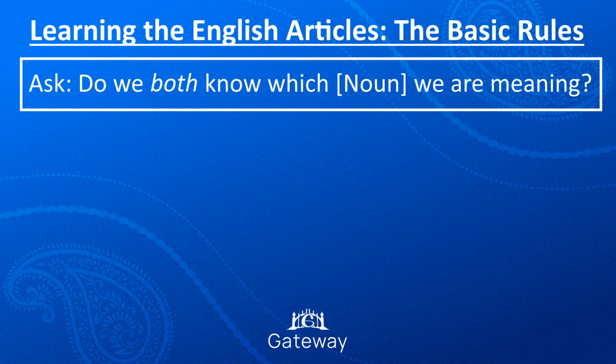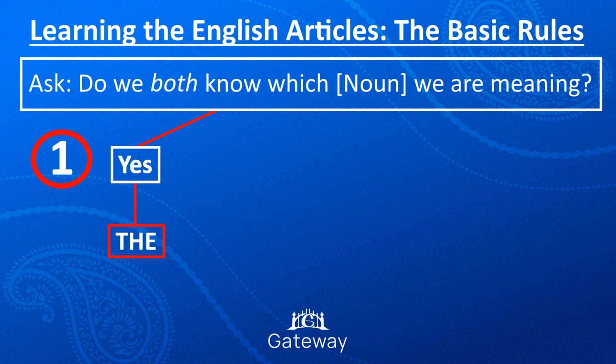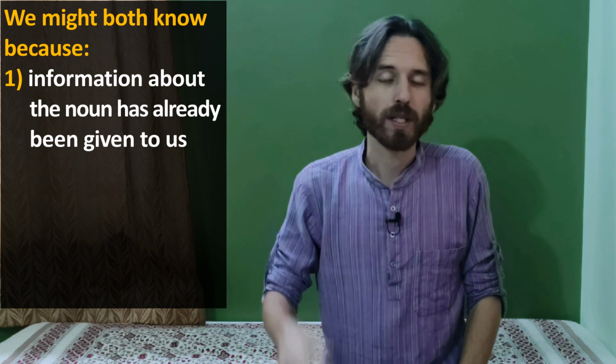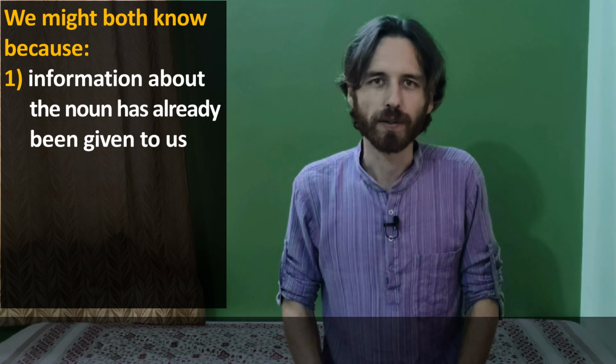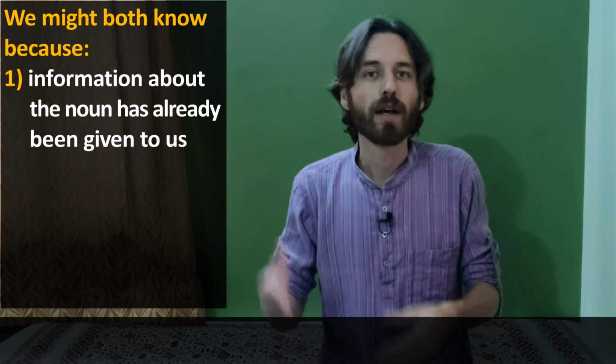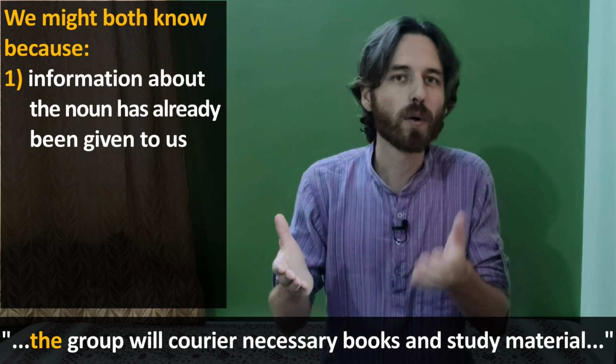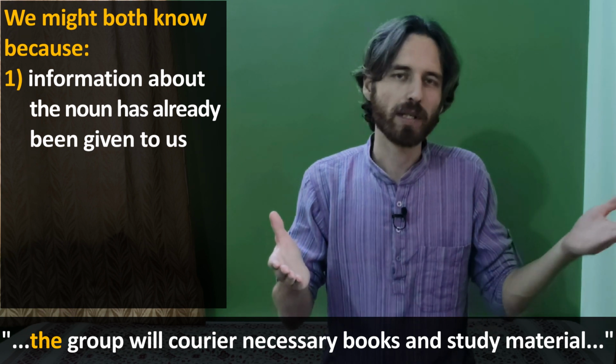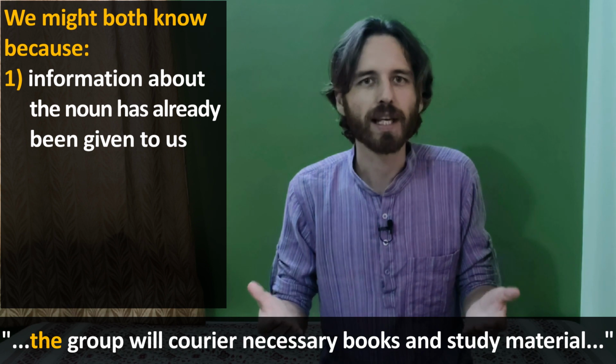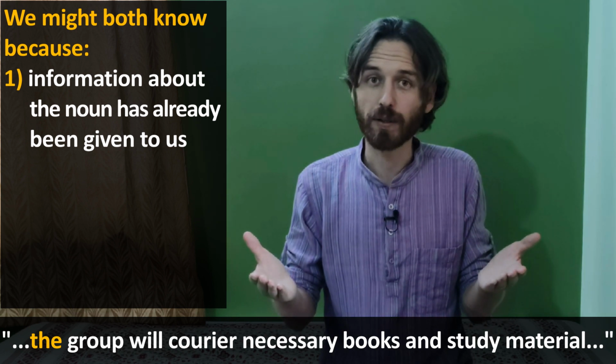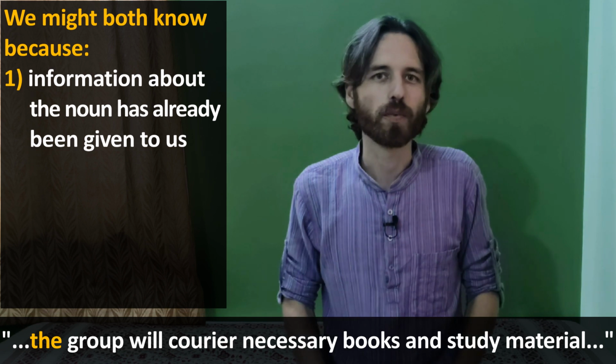If you answer yes, we do both know which noun we are meaning, then we use the article the. Now we might both know because the information has already been given. In the newspaper article that we use in the practice session at the end of this tutorial, in the second sentence, we read, "The group will courier necessary books and study material." Because in the first sentence of the article, we learned about who this group was.